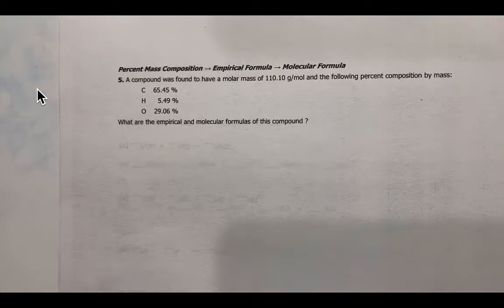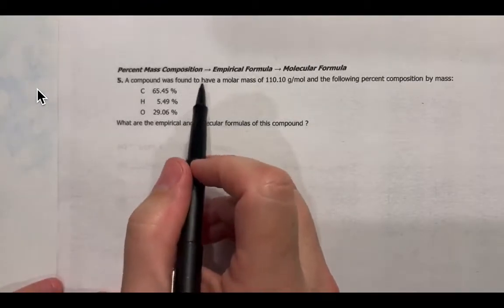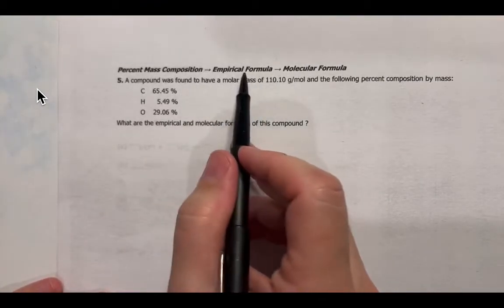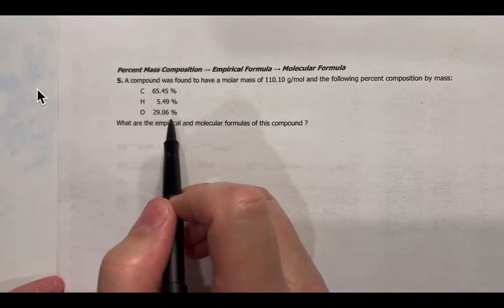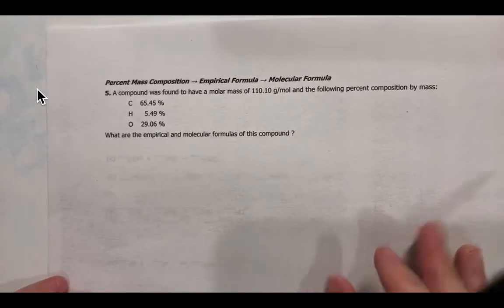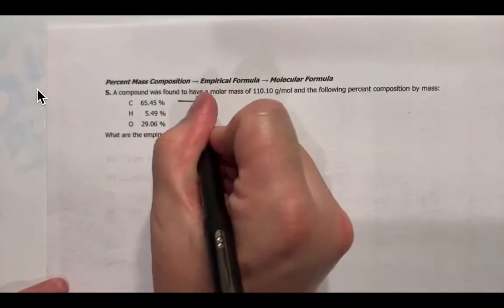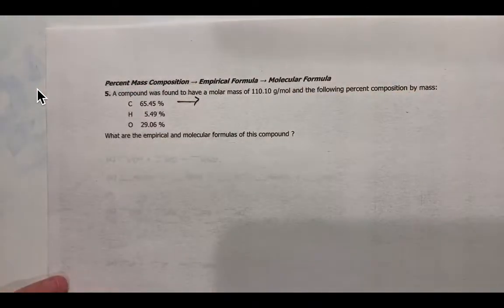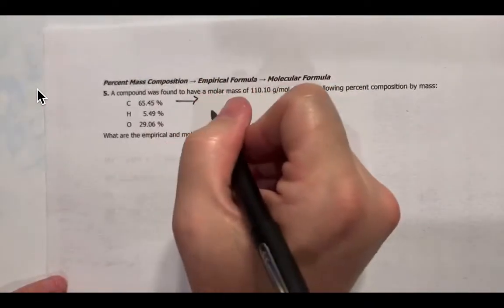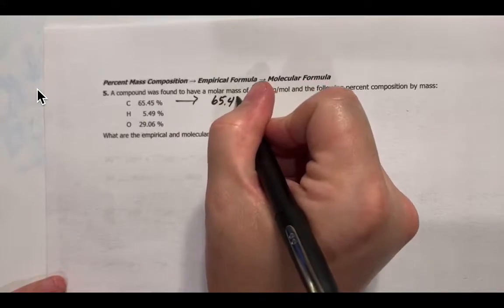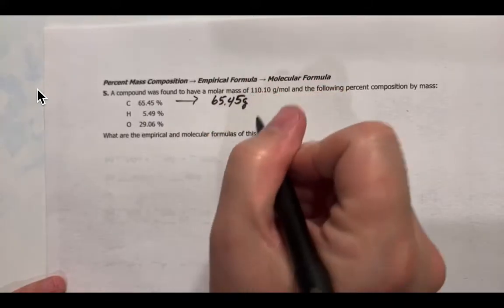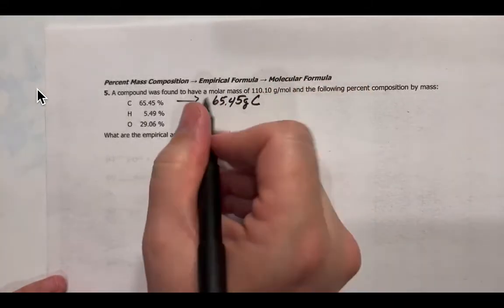All right, on problem number 5 here, some horrible human being has added to your work. Rather than giving you the empirical formula and the mass of the molecule, they have given you information so that you can calculate the empirical formula. You can go back and look at video number 4 if you need more help understanding this step. But if we pretend that this is a 100-gram sample, the percents become grams of whatever element it is.